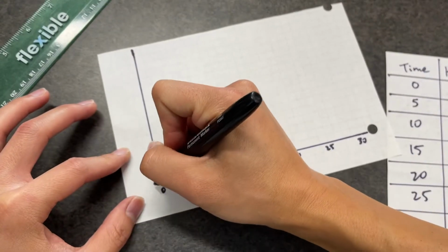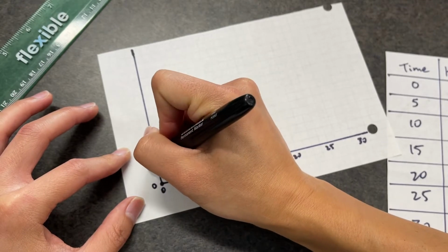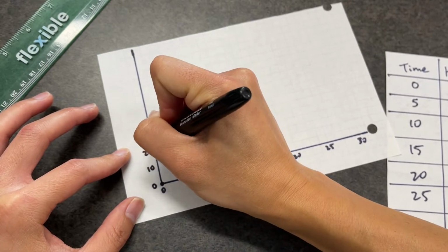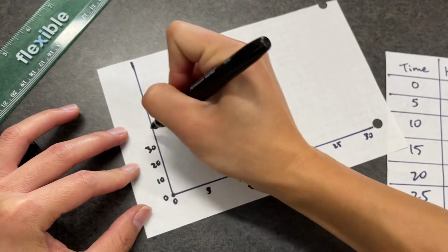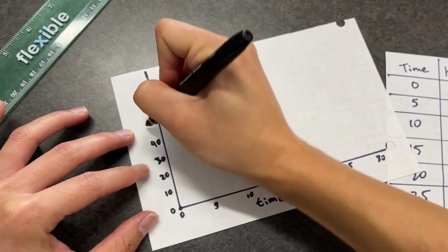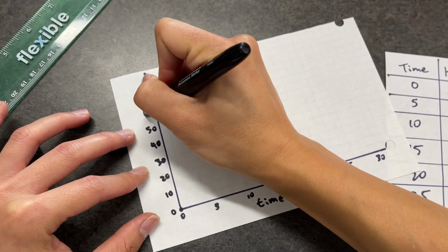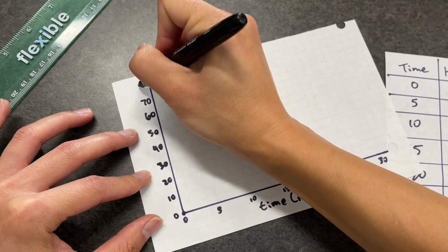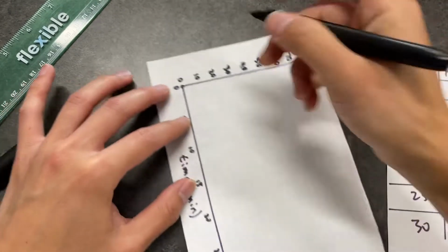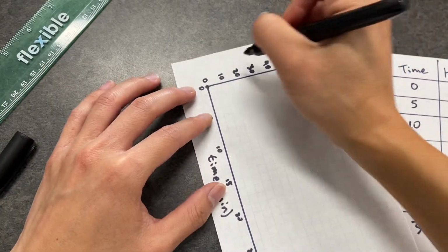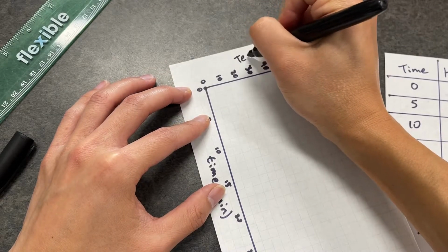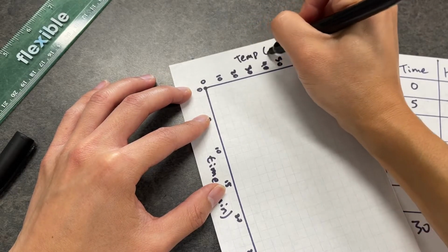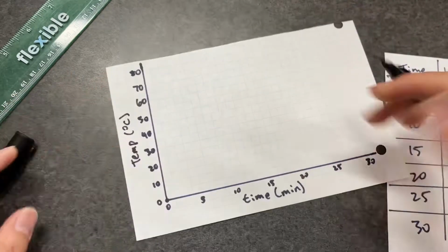So if this is 0, this is 10, 20, 30, 40, 50, 60, 70, 80. And this will be temperature in degrees Celsius.